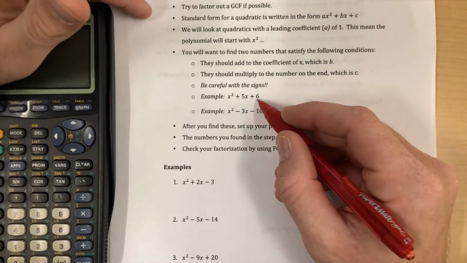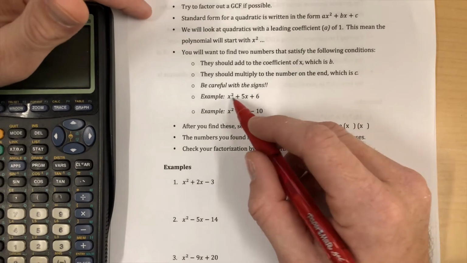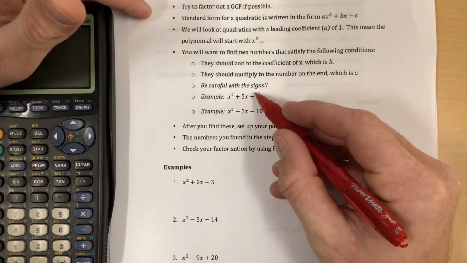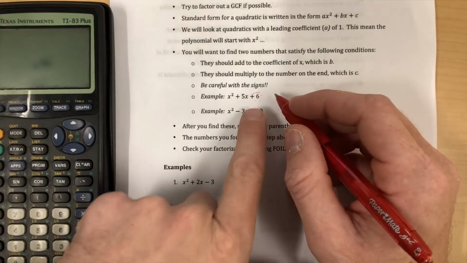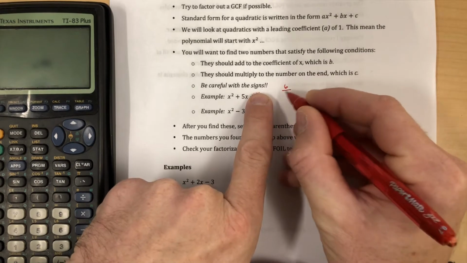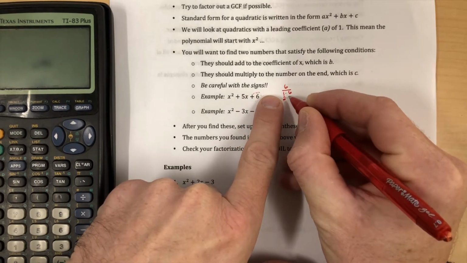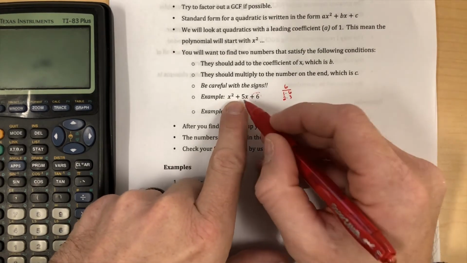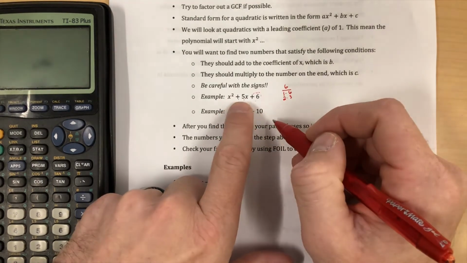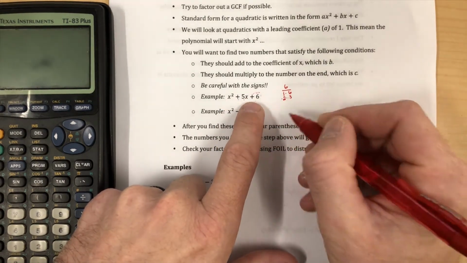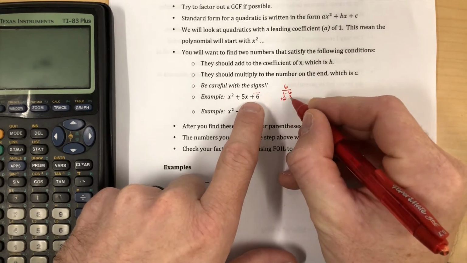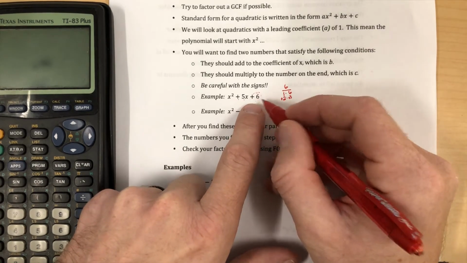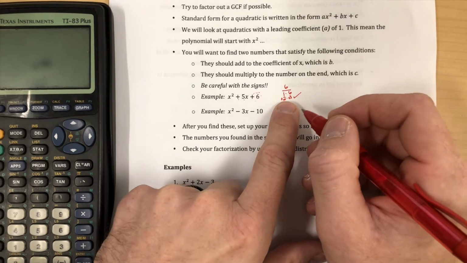Let's look at this example right here and see if we can find some numbers that satisfy these two conditions. In our example, x squared plus 5x plus 6, the 6 is the number that we're going to try and get two numbers to multiply together to give us. Our options for 6 would be 1 times 6 or 2 times 3. Which two can add up to give me a positive 5? Well, 2 and 3 would add to 5. They both have to be positive, right? Does positive 2 times a positive 3 give us 6? Yes. So those are going to be the two numbers that we're going to use here.